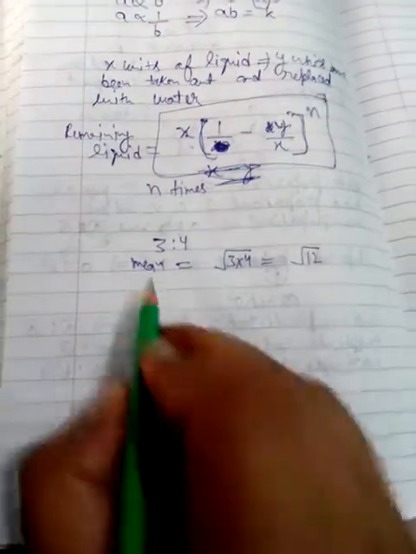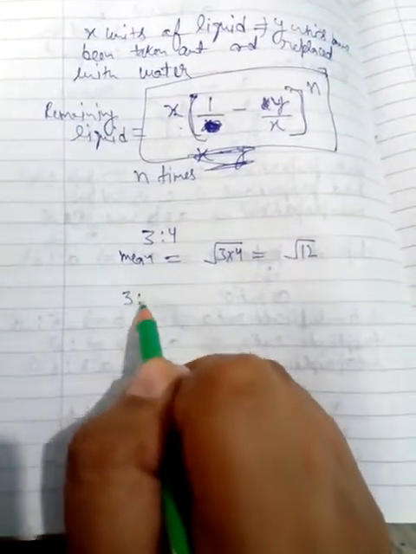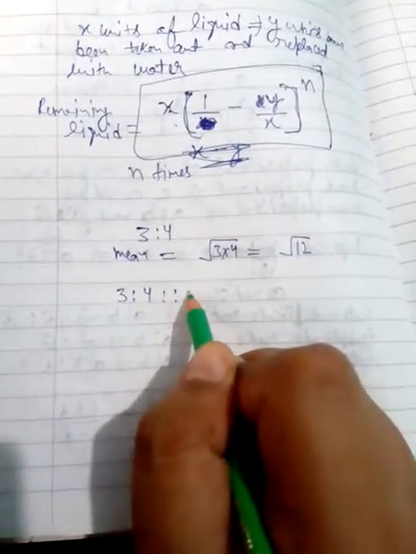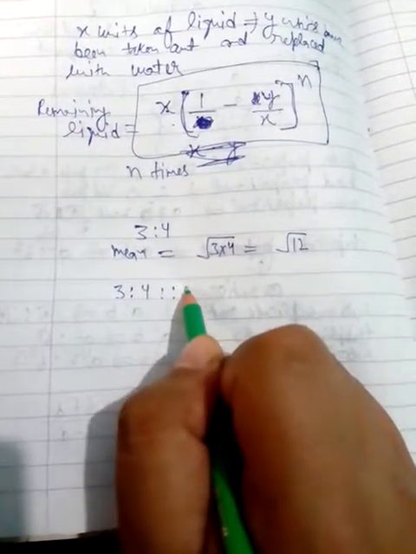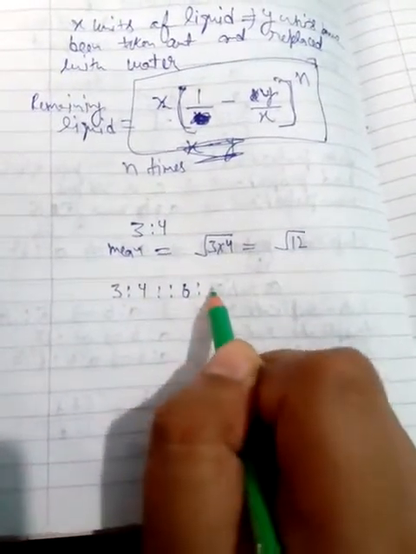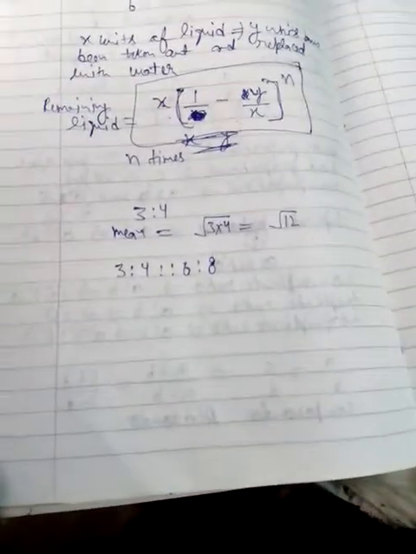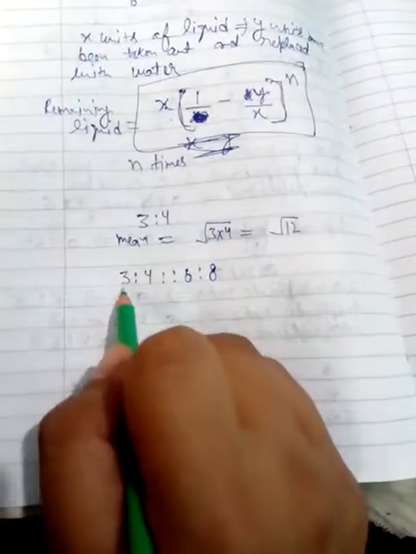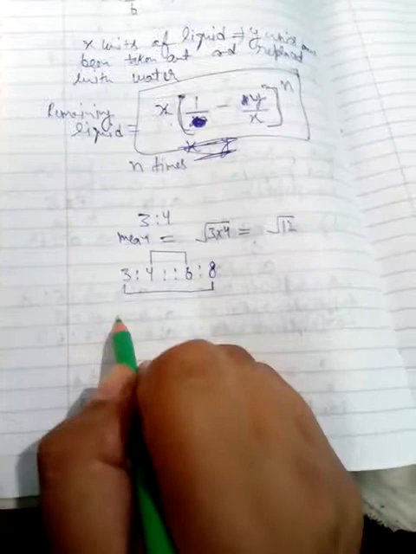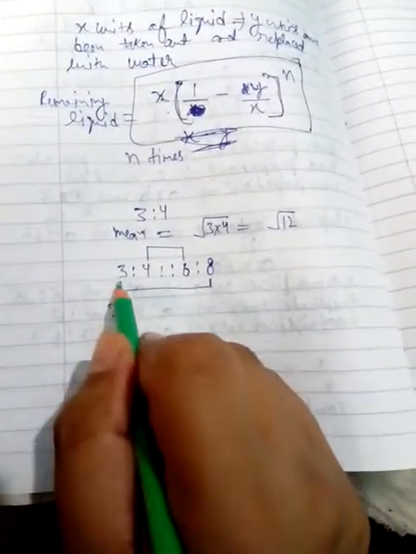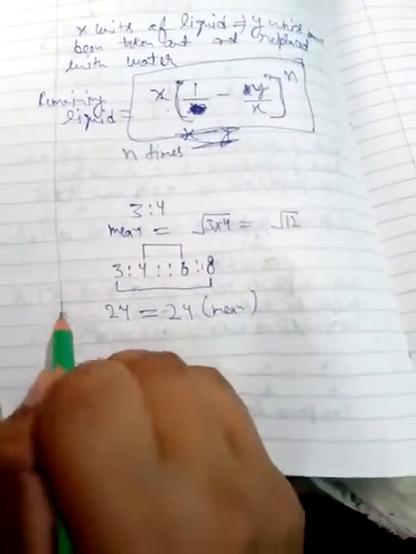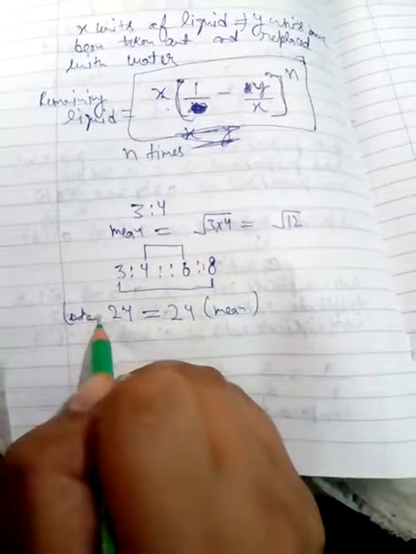Now suppose we are given a proportion, say 3 ratio 4 and 6 ratio 8. The thing to notice here is the product of the extremes and the product of the means should be equal. 24 is the extremes product and 24 is the means product, so they are equal.